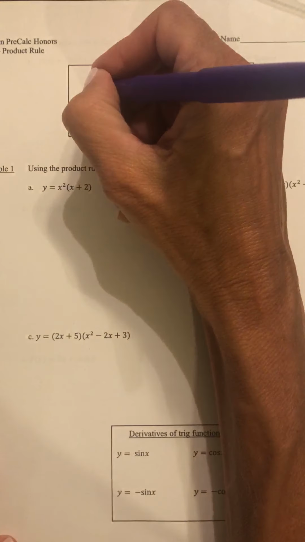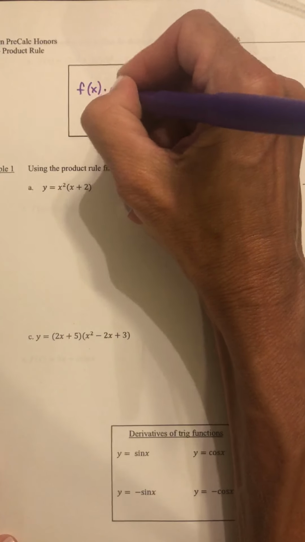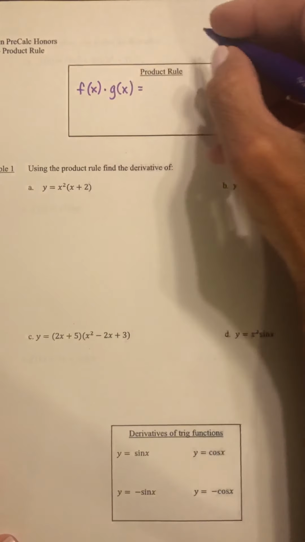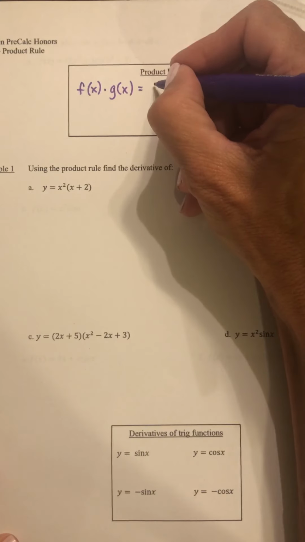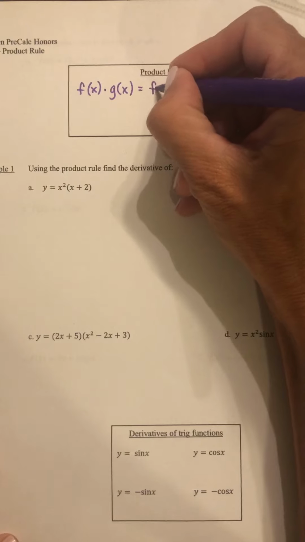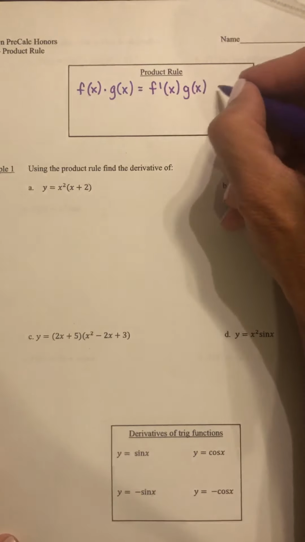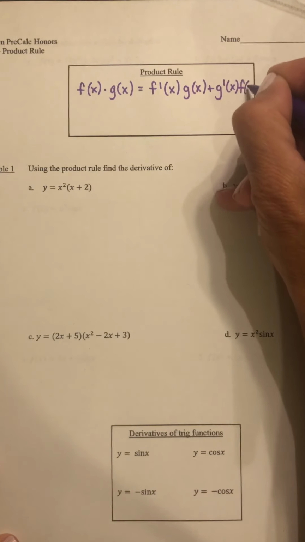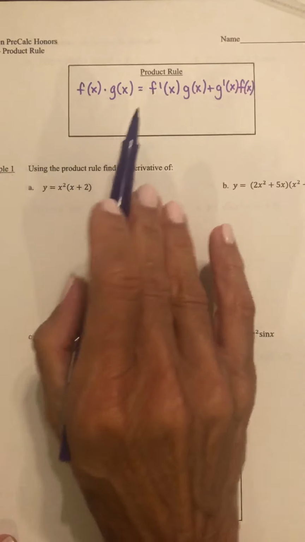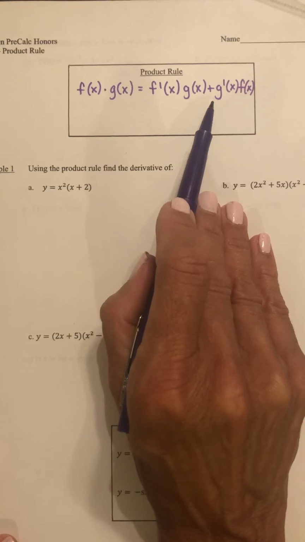It's kind of like this. You have 2 functions, let's say f of x times g of x. This is the way it's going to go. I'm going to say it, and then I'm going to say it again. To figure this one out, you do the derivative of the first times the second plus the derivative of the second times the first. All right, ready? Derivative of the first times the second plus the derivative of the second times the first.